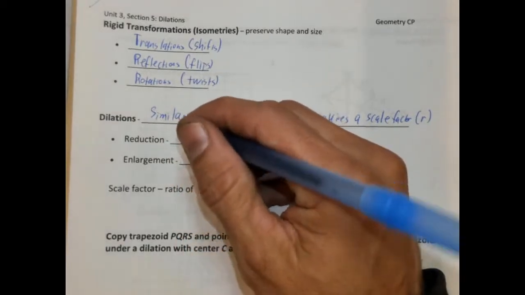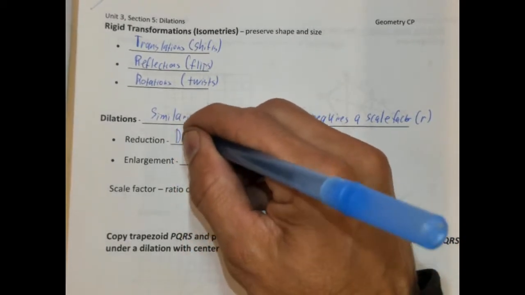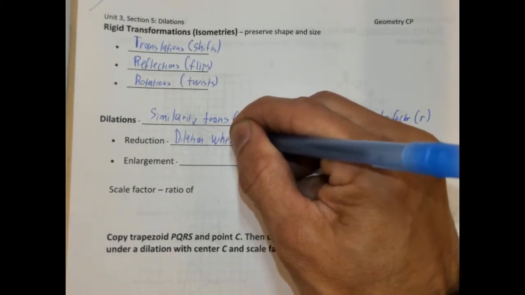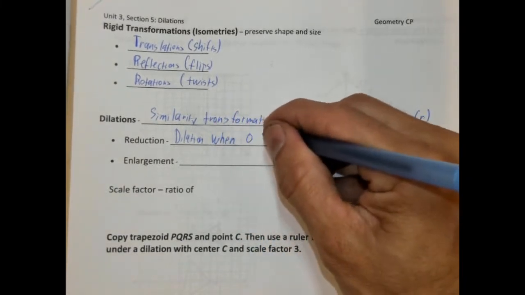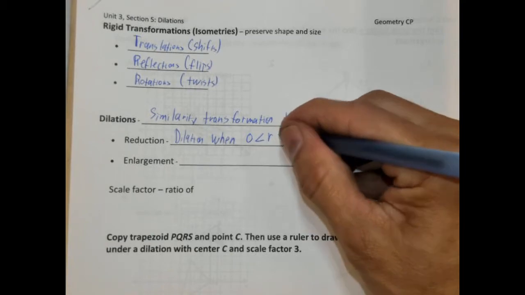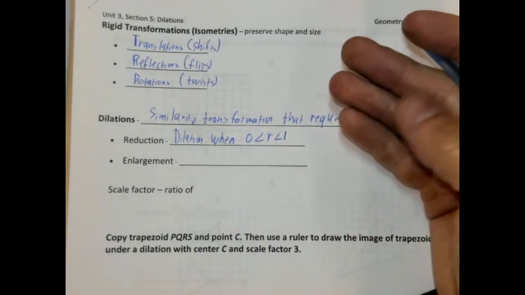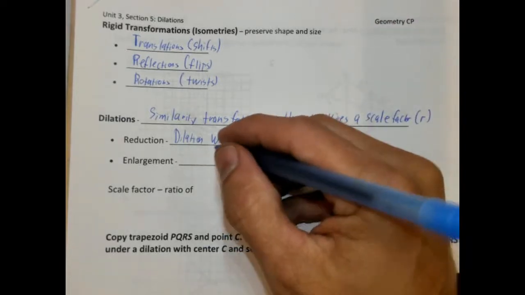Okay, so a reduction is a dilation where the scale factor is between 0 and 1. Okay. You can put an absolute value there, but we're not going to worry about that yet. It's going to be assumed that it's positive.